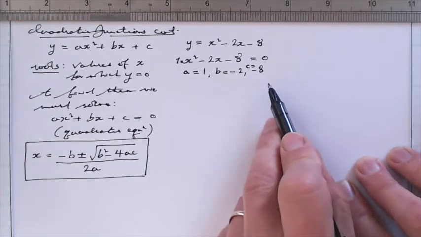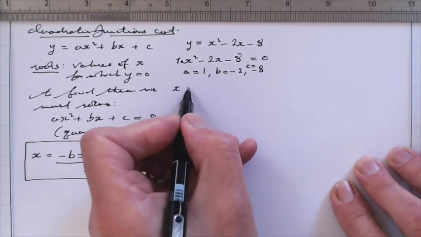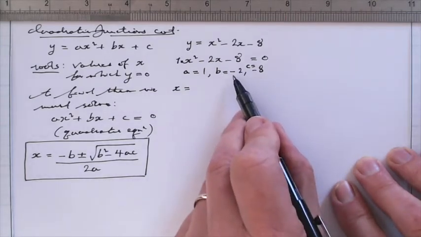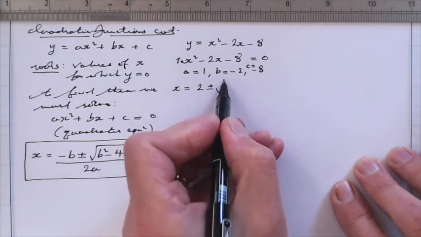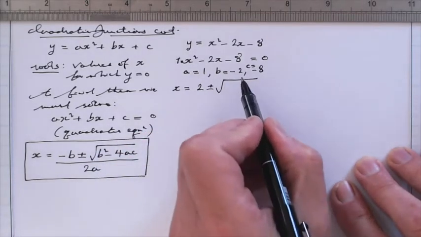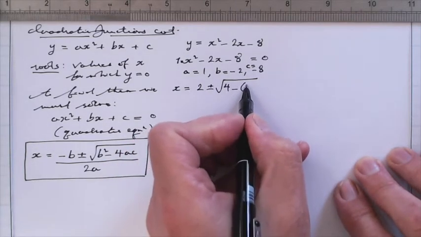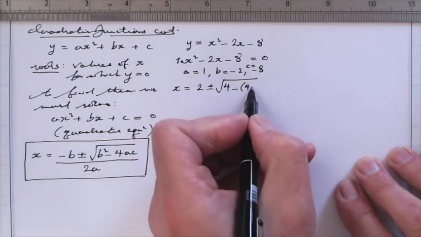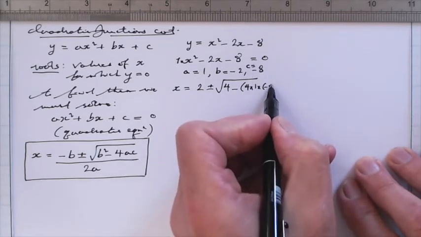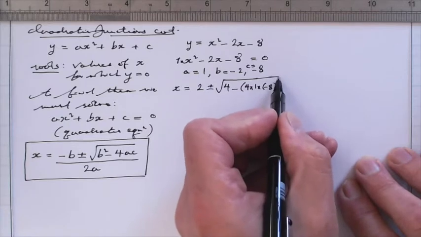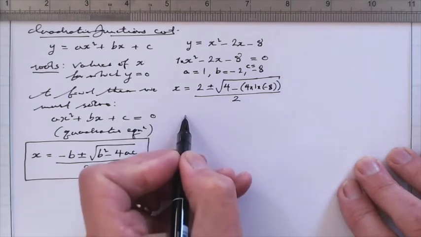C is negative 8. And let's just plug it all in. So x will be the negative of b. Well, b is negative 2, so the negative of b will be 2, plus or minus the square root of b squared. Well, negative 2 squared is 4. And then take away 4 times 1 times negative 8. So we have to be very careful here to get our signs right. We have negative 8 all over 2 times a. 2 times 1 is 2.